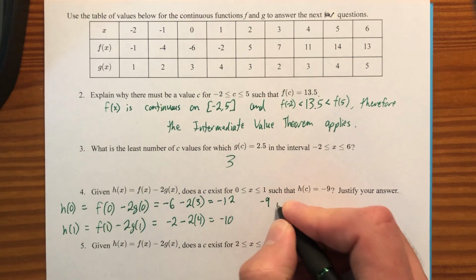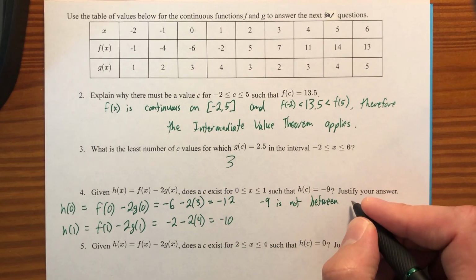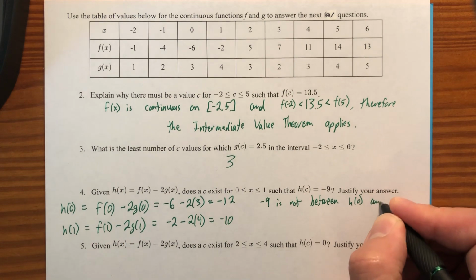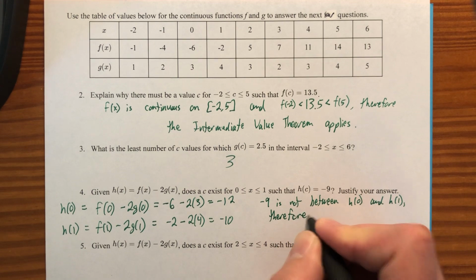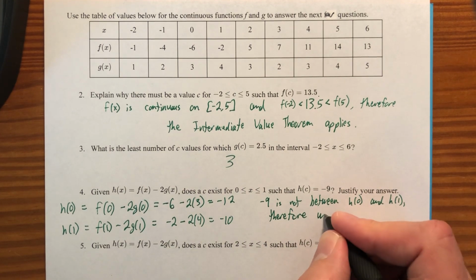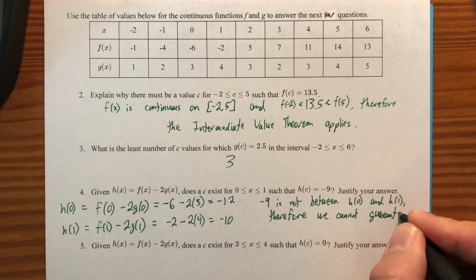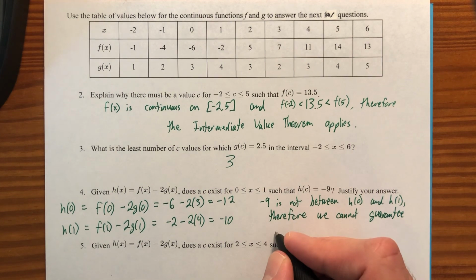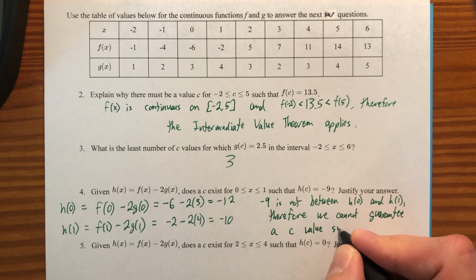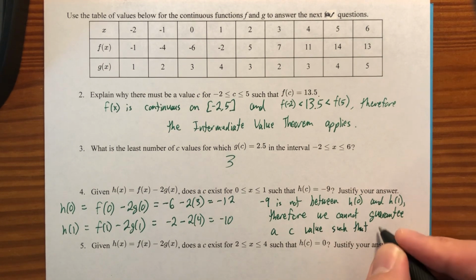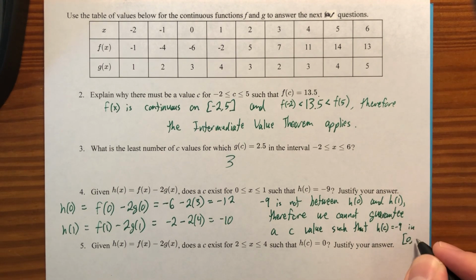So -9 is not between H of 0 and H of 1. Therefore, we cannot guarantee a C value such that H of C equals -9 in the interval from 0 to 1.